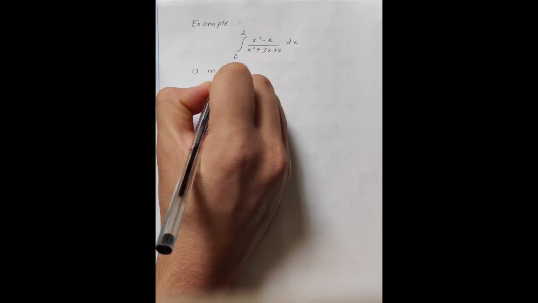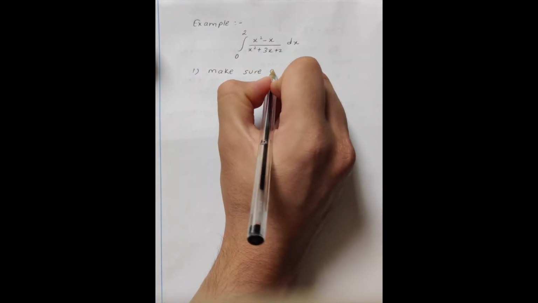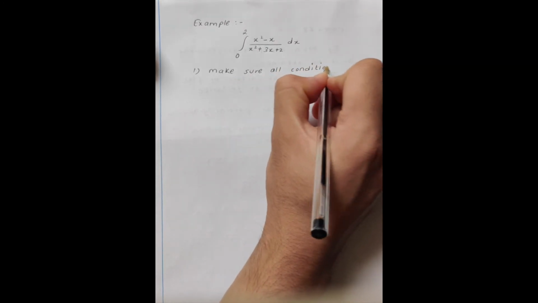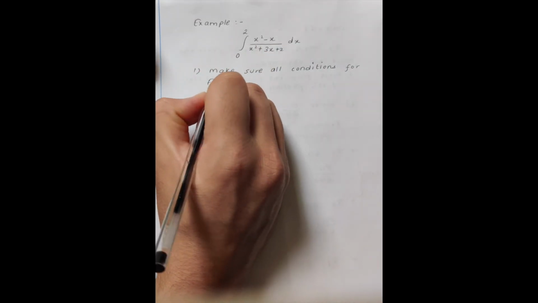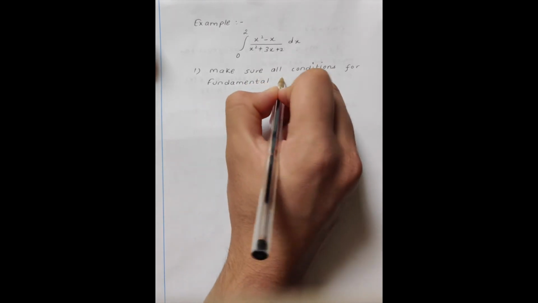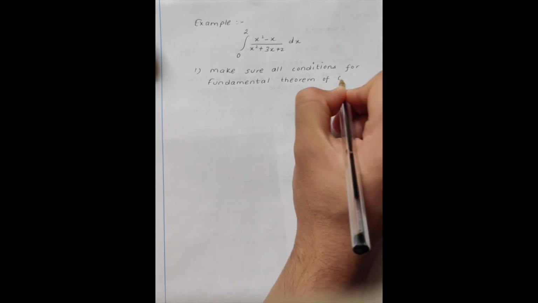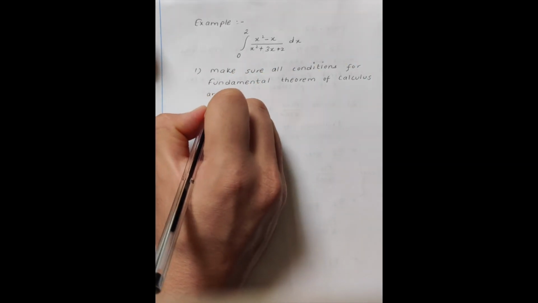Hello again. This is the second part of the previous video about the integration of rational functions. Here we will present an example where the function that we want to integrate is a rational function, and we want to find the definite integral of this function.